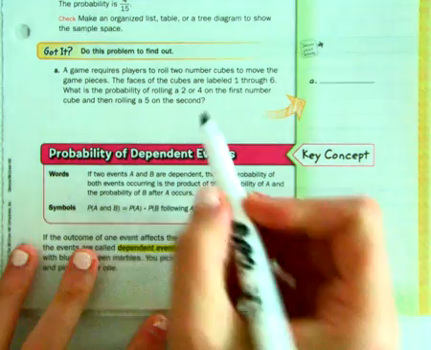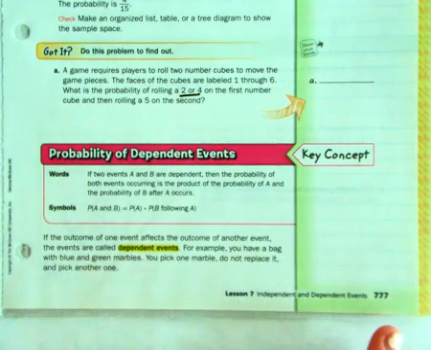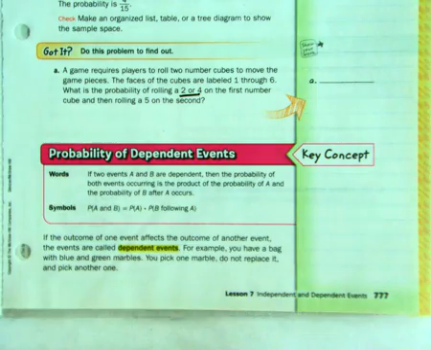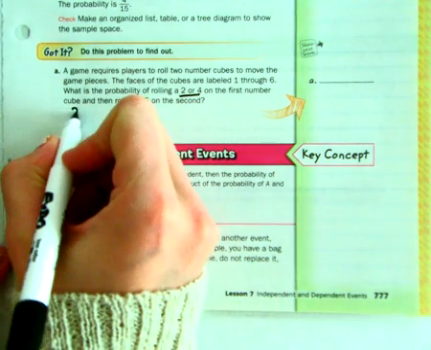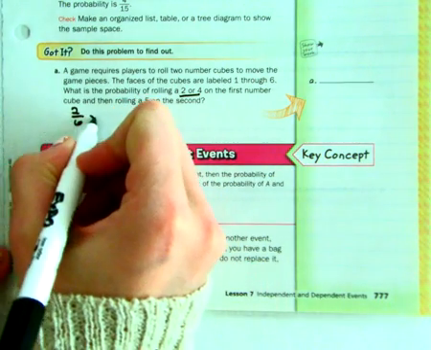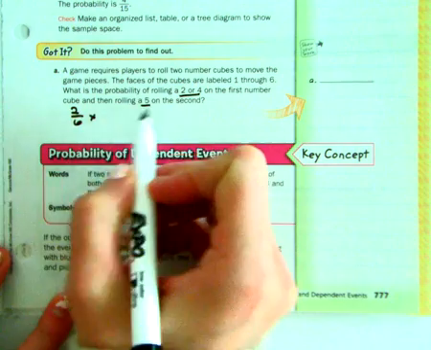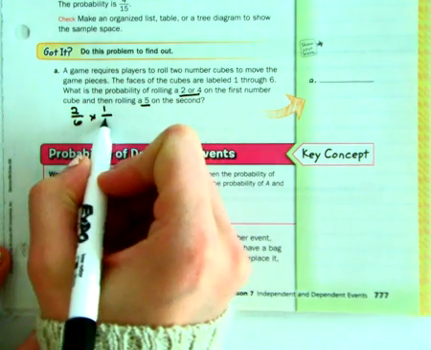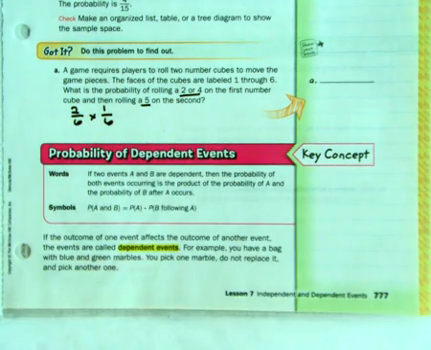Okay, so first what we need to figure out is the probability on the first roll. So we want to roll a 2 or a 4. So we know that there's one 2 and one 4 on a die, so the probability of rolling a 2 or a 4 is 2 out of the 6 possible. And then times, we want to know what is the probability of rolling a 5. Well, there's one 5 out of the 6. So we have 2/6 times 1/6.